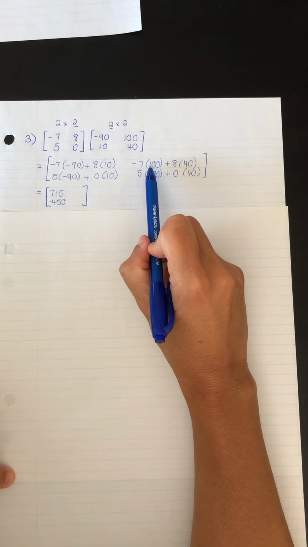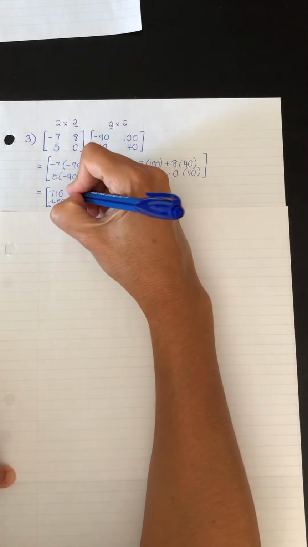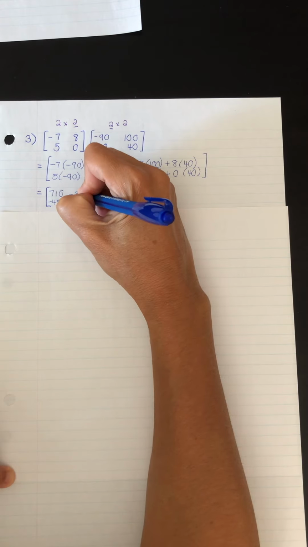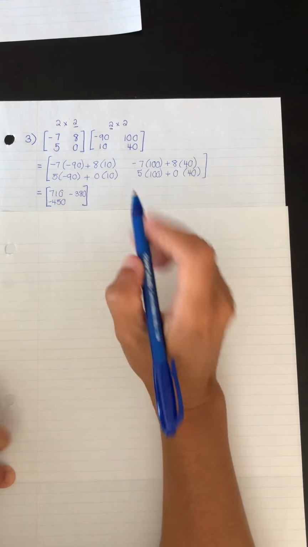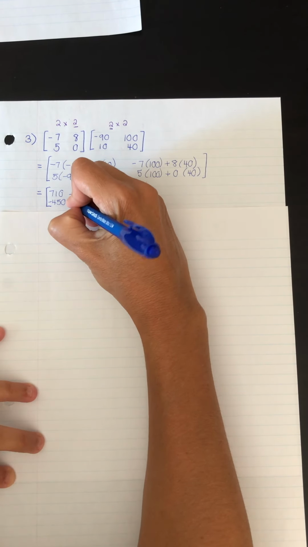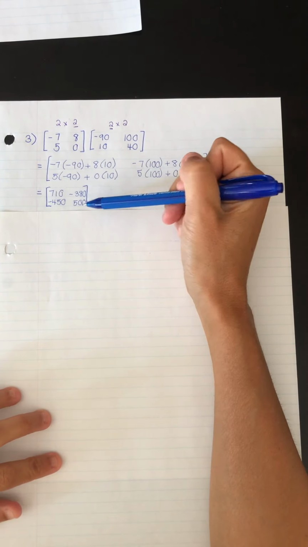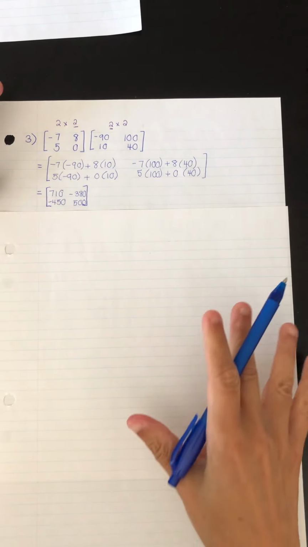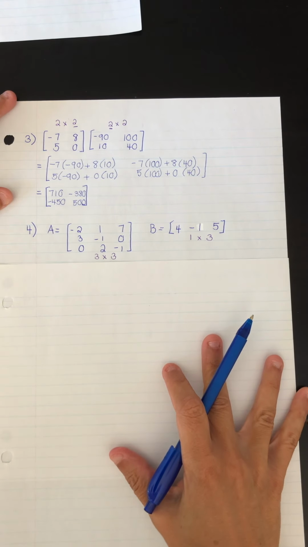Here, negative 700 is added to 320, so that's negative 380. And here we have 500 added to 0. Okay, so at that point we're done. Okay, let's try one more example.